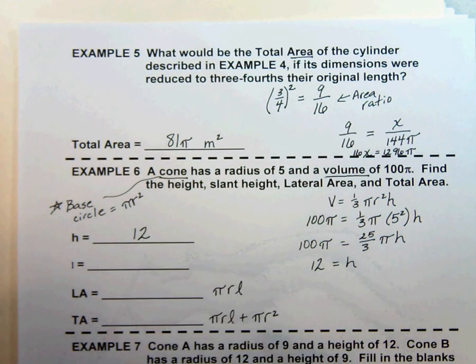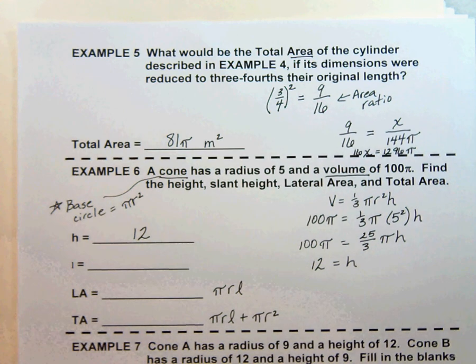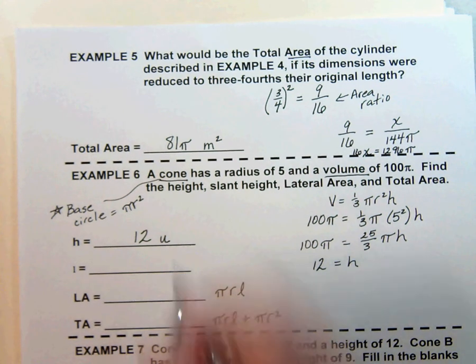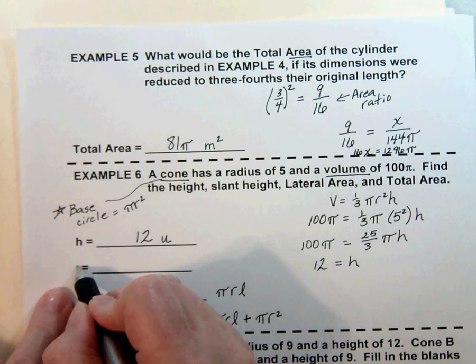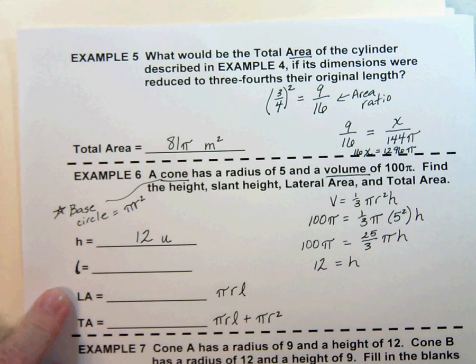And this is, did they give us a unit? Since they didn't give us a unit, let's use U for units. Alright, this is a slant height. It looks like a 1, so why don't we change that into looking like an L like they do on the formula chart. Now we want to figure out the slant height.